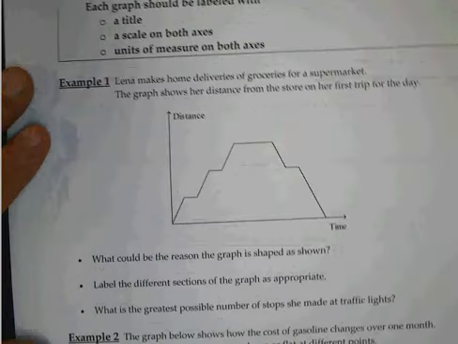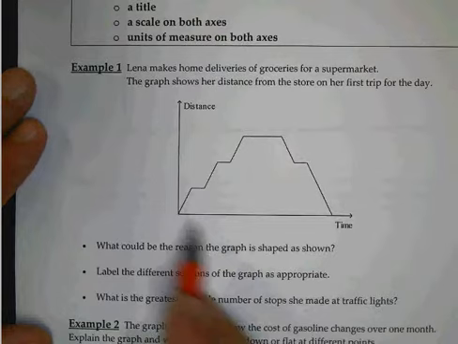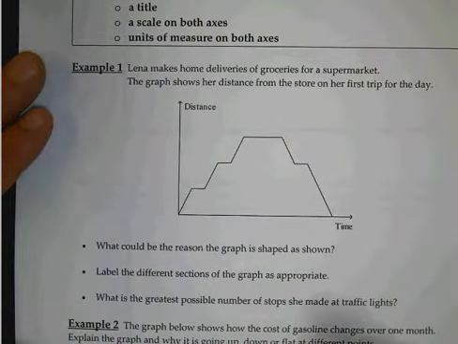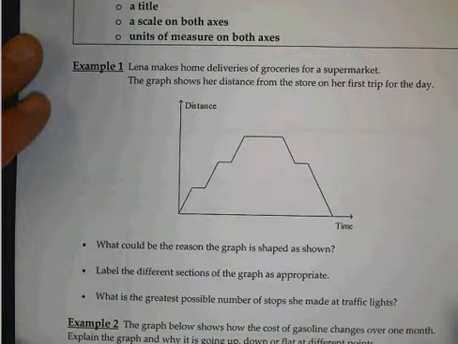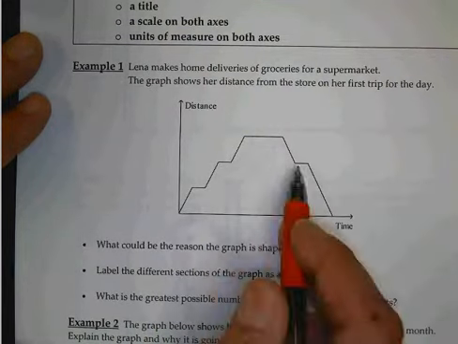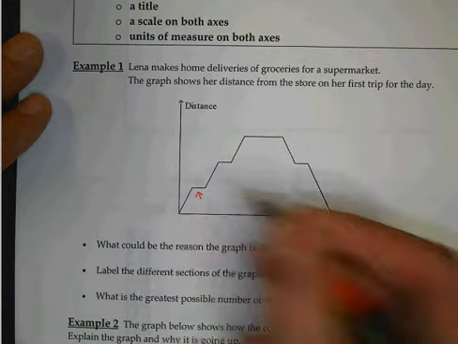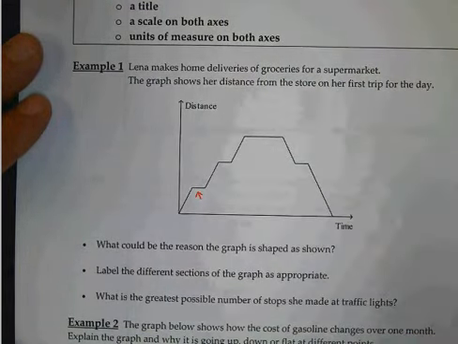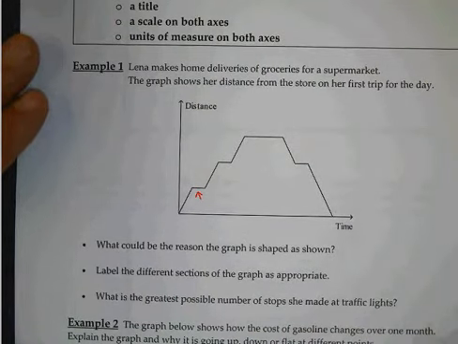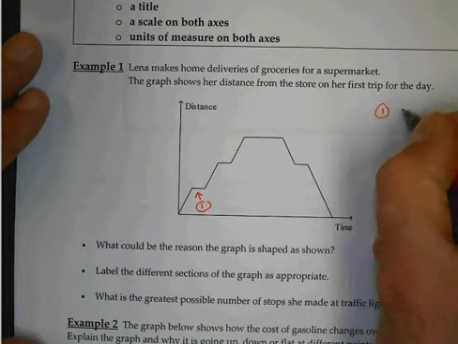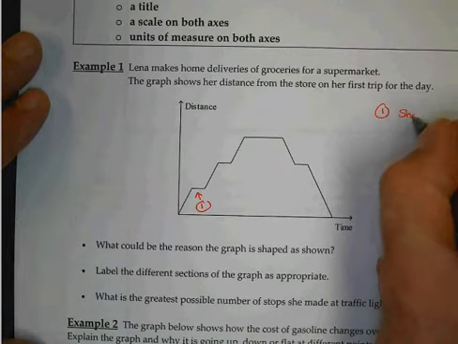So let's think. What are some reasons that the graph is like it is? Give me some thoughts. Talk to me here. Why do we have flat spots and angled spots? Gabe? Okay, this is when she's at rest. Okay, when would she be at rest? Okay, so what might be a reason for that small rest? Nate? Okay, so possibility 1. I'm going to put a 1 here. She may be doing a delivery. So a short delivery.